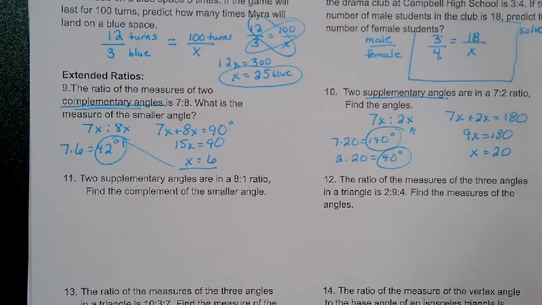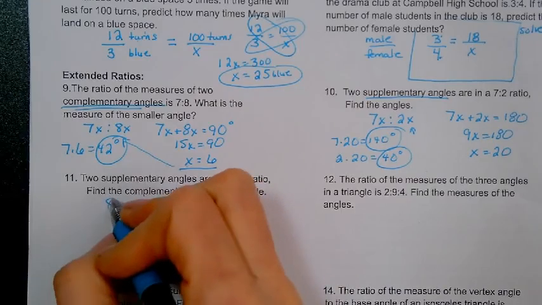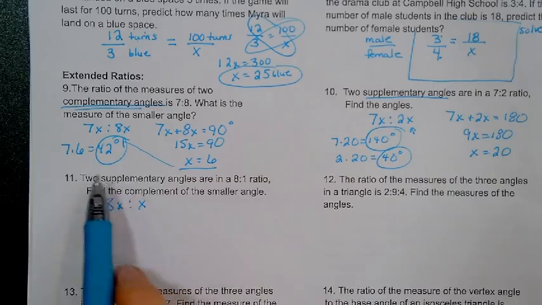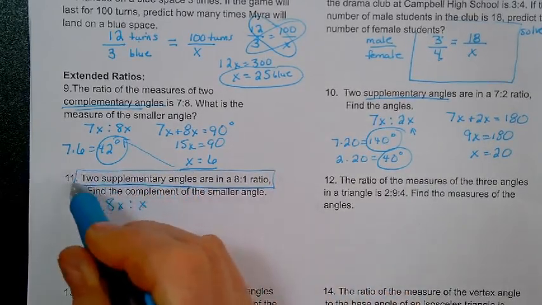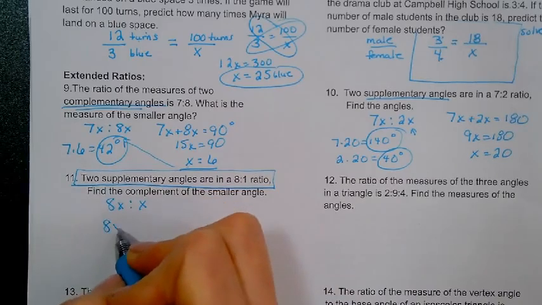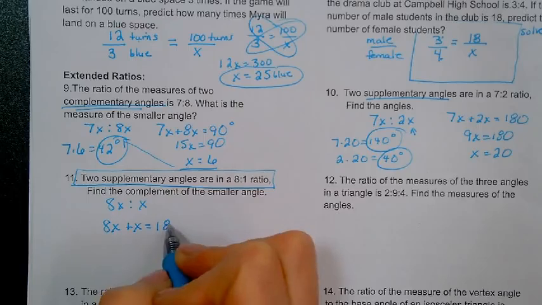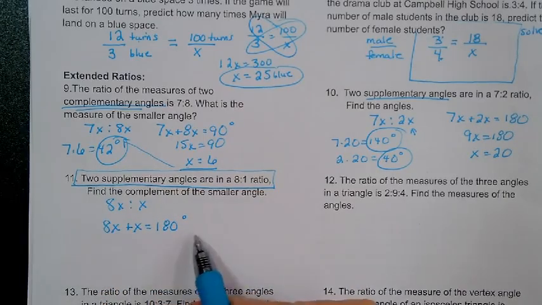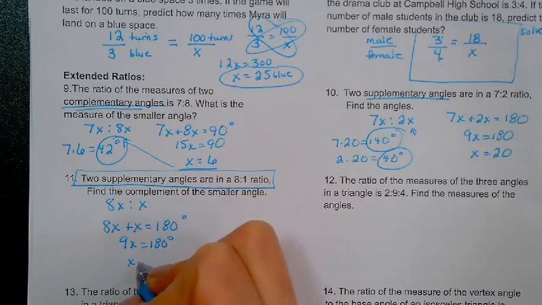Two supplementary angles are in an 8 to 1 ratio. So we have 8x to 1x. And they're supplementary angles. So we're going to do this top part first. So 8x, this one angle, plus this other angle, have to equal 180 degrees because they're supplementary. So 8x plus 1x, this is 9x equals 180. Divide by 9, x equals 20.